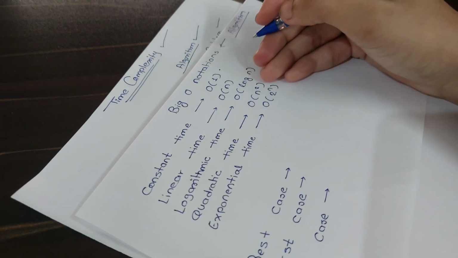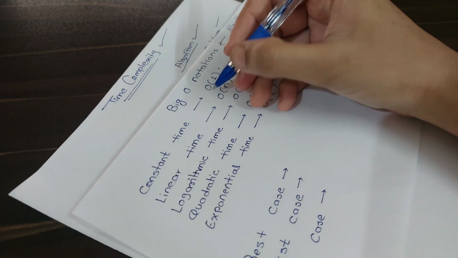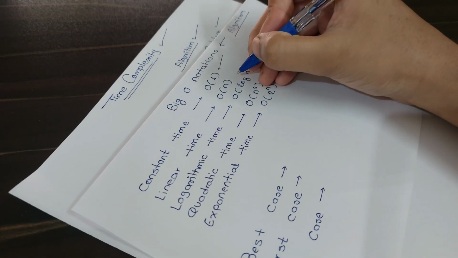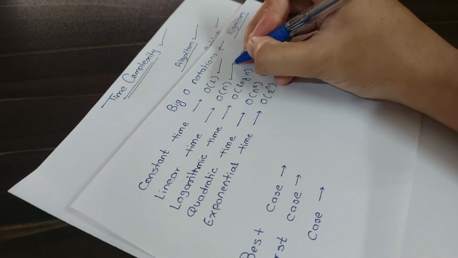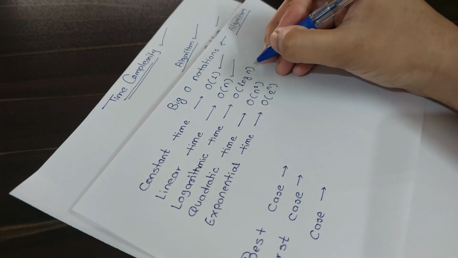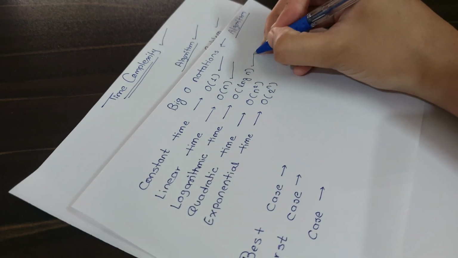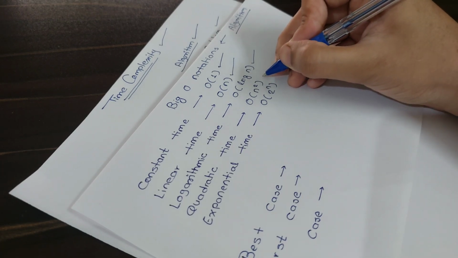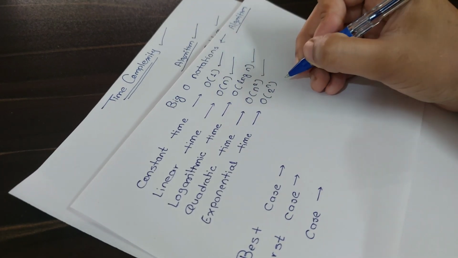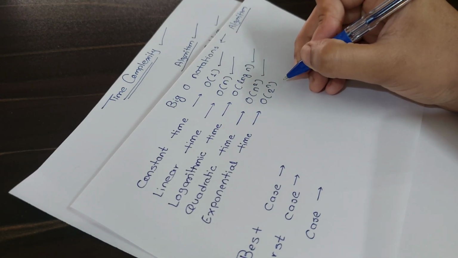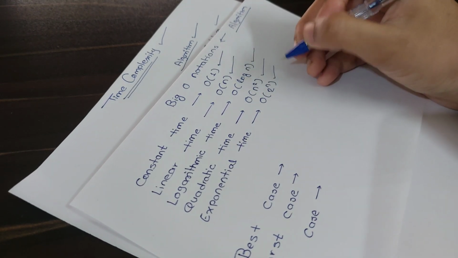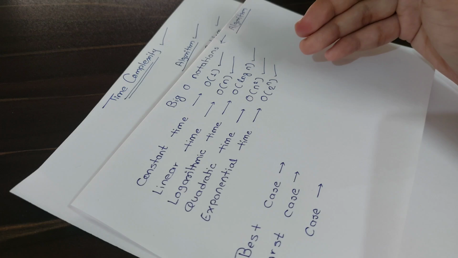There are different big O notations: constant time complexity, which is O of 1; linear time complexity, which is O of n; logarithmic time complexity, which is O of log n; after that, quadratic time complexity, which is O of n square; and lastly, exponential time complexity, which is O of 2 power n. So these are the big O notations.